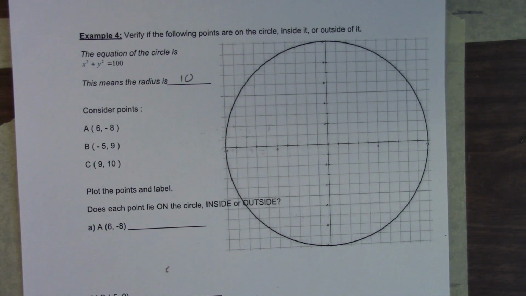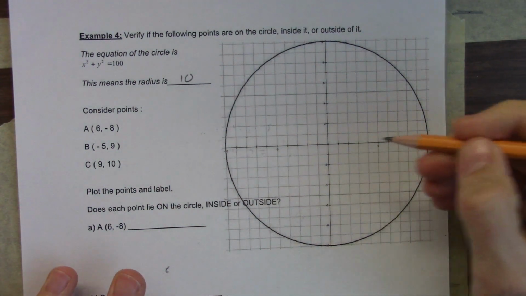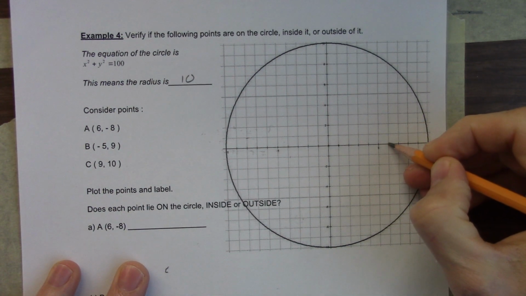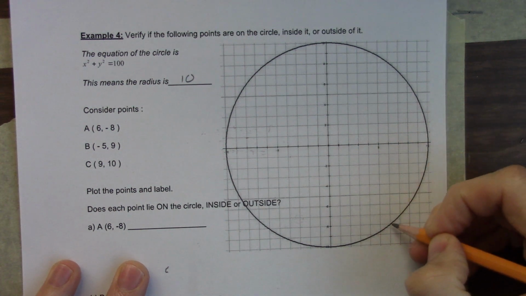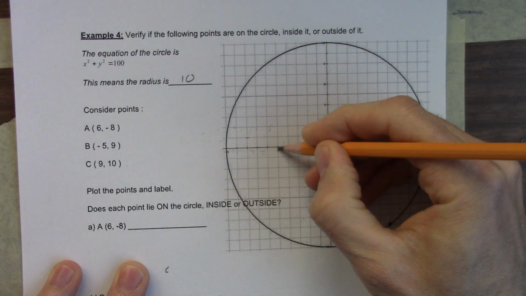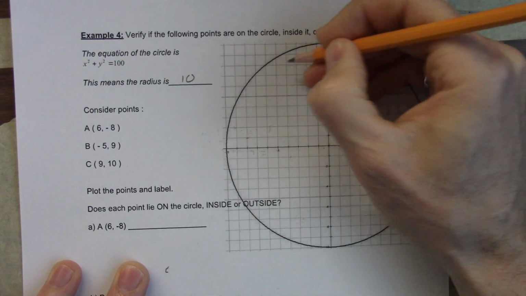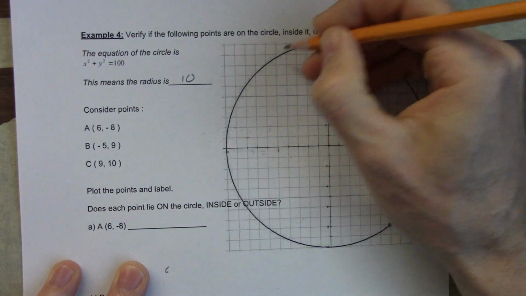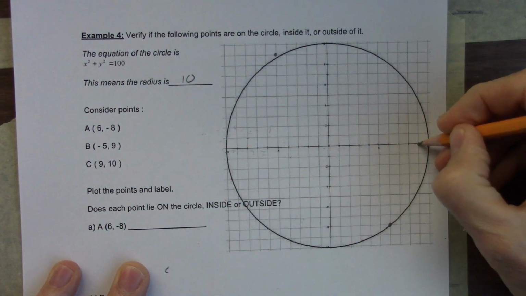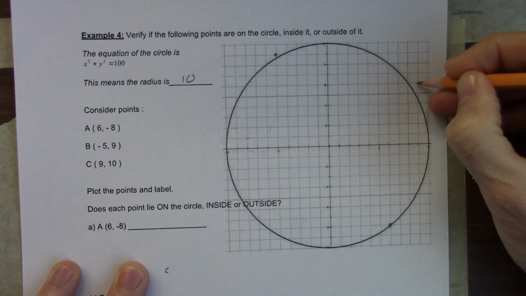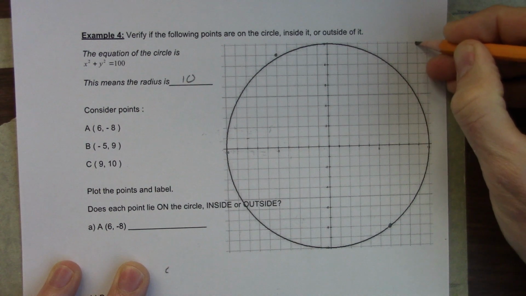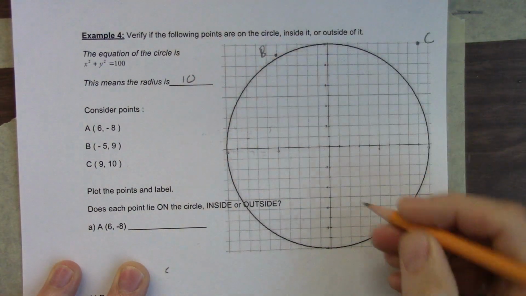Now it says, consider the points 6, negative 8. So let's put these points in. 1, 2, 3, 4, 5, 6, and we'll go down to negative 8. And then we'll go B, negative 5, we'll go up to 9. And we'll go C, 9, and then we'll go all the way to 10. This is C, B, this is A.